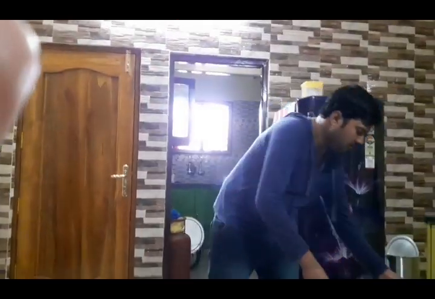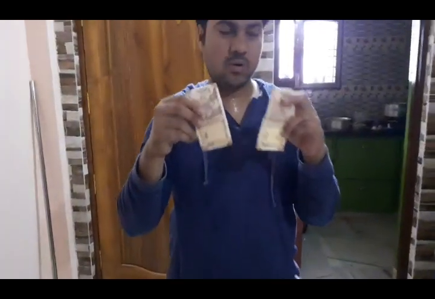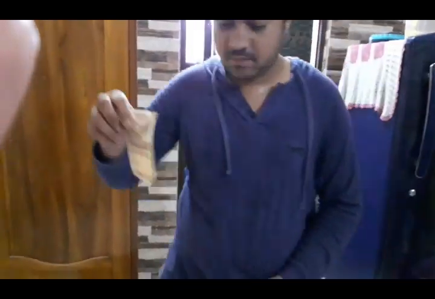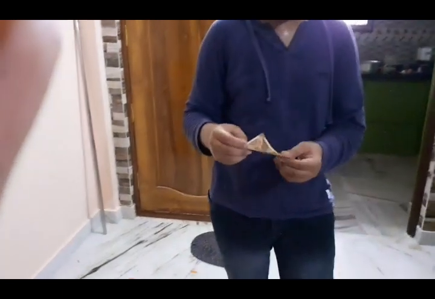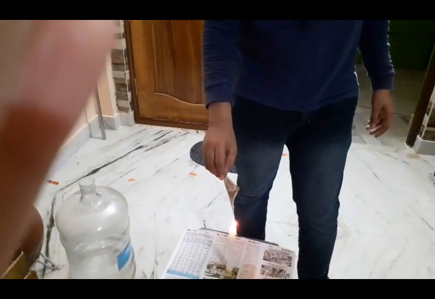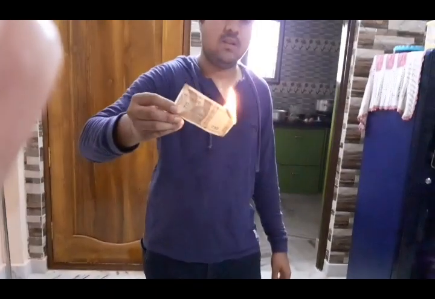Now I am taking two similar 10 rupee notes. First, one 10 rupee note. If you keep it directly in the candle fire, it will burn very easily. See here, it is burning.